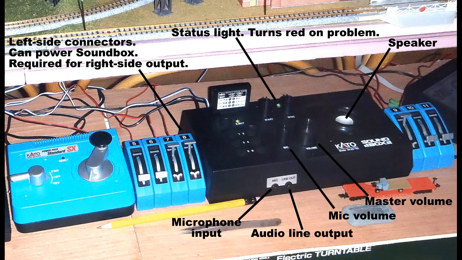You can also connect a microphone input to the front, which would allow you, for example, to make voice announcements through the Soundbox.